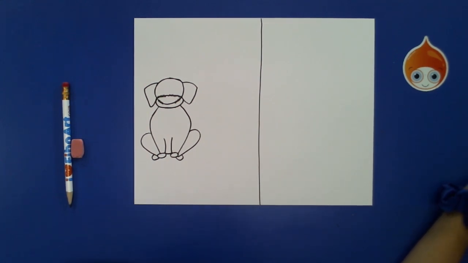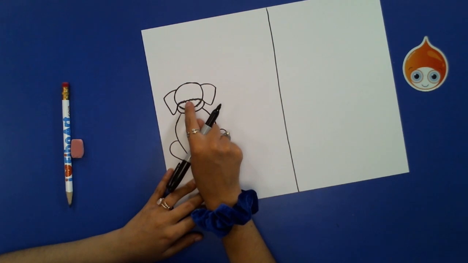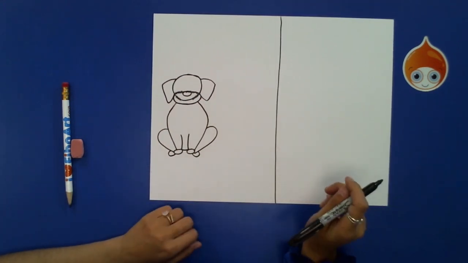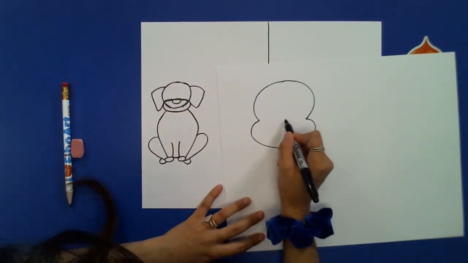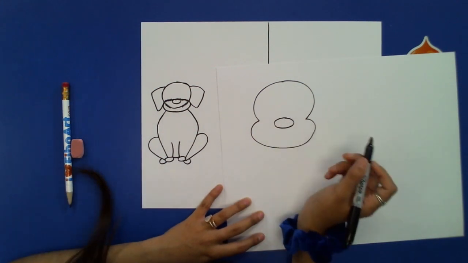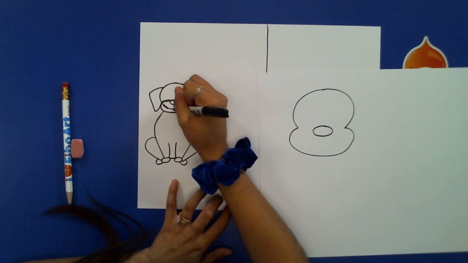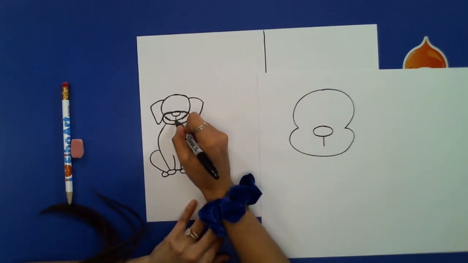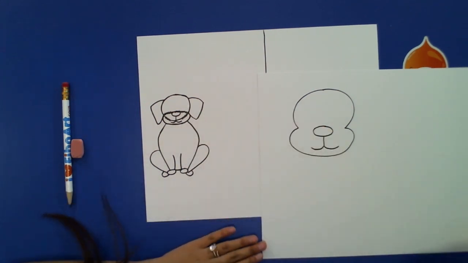And now you can go ahead and add the details inside of your dog's body, however you'd like, whatever kind of dog you'd like to draw. I'm going to start with the nose. So right in the middle of the head, I'm going to draw a nice big oval for the nose. I know there's a lot of lines here. So if I were doing it here, I would go right in the middle and draw a nice big nose. Once I have the nose, I'm going to draw a line that comes down for the mouth. Then I'm going to draw 2 curved lines to finish up the mouth.